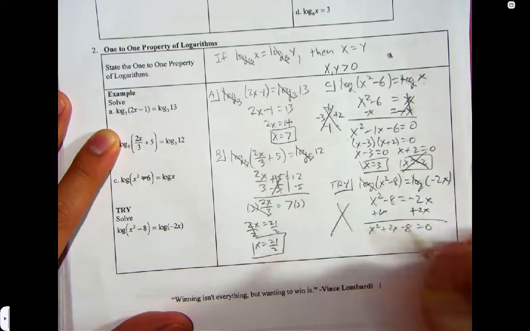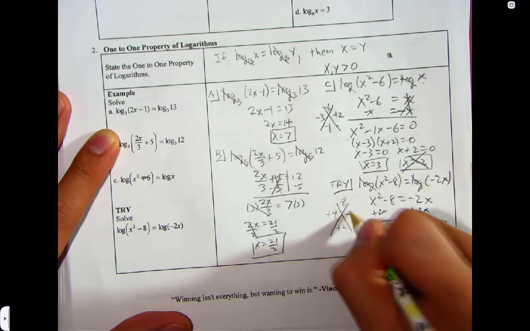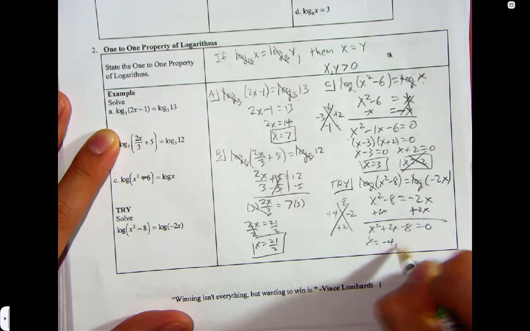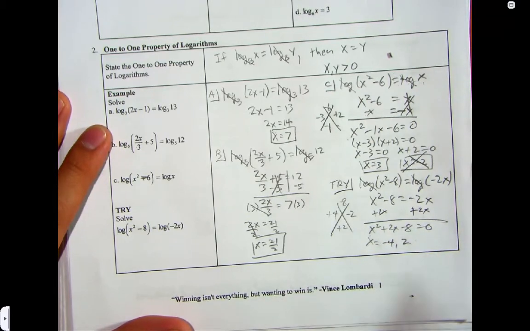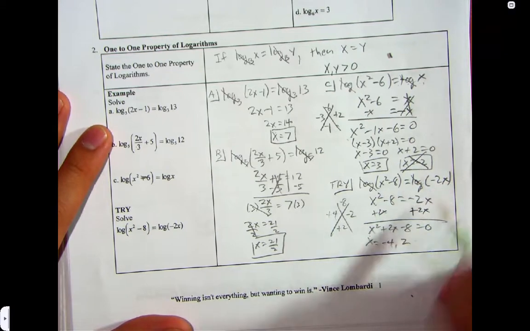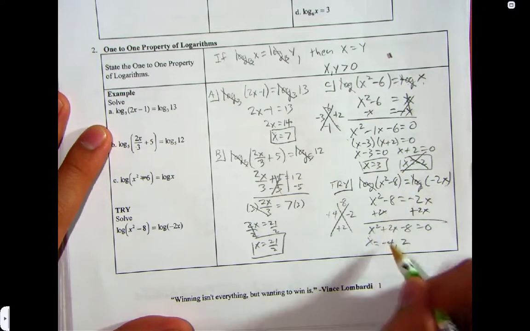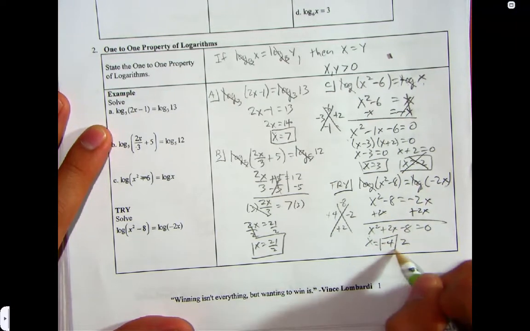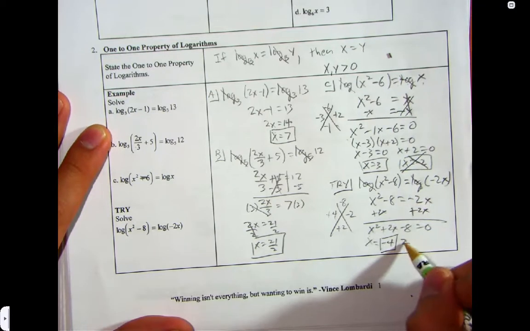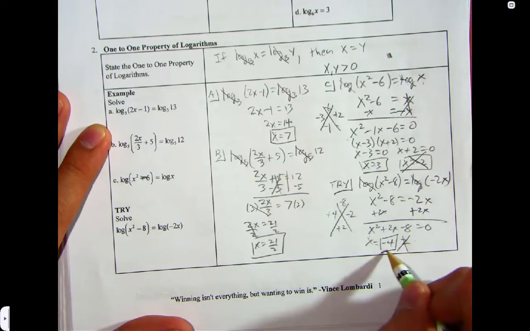Factor. What multiplies to negative 8 and gives you positive 2? Positive 4, negative 2. Set them equal to 0, so take the opposites, negative 4 and positive 2. Plug it back in. It's easier to plug into log of negative 2x. If I plug in negative 4 in here, negative 2 times negative 4 is positive 8. You can take a log of a positive 8. So negative 4 works. If I plug in 2 here, negative 2 times 2 is negative 4. So this is extraneous because you can't take a log of a negative 4. So our answer is x equals negative 4.